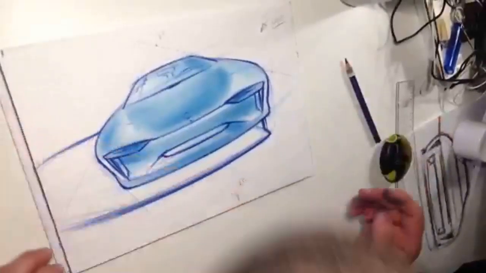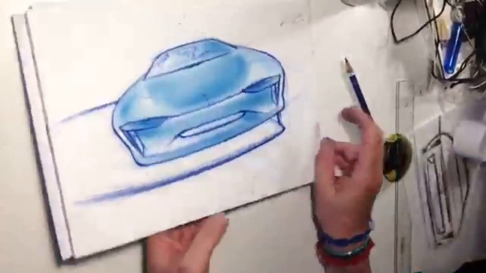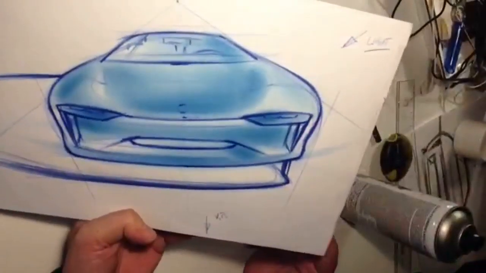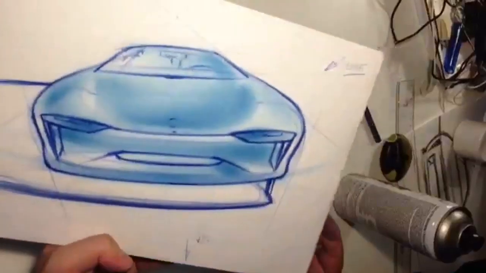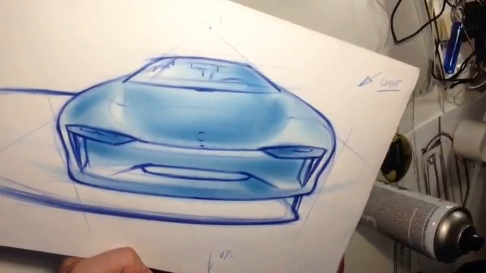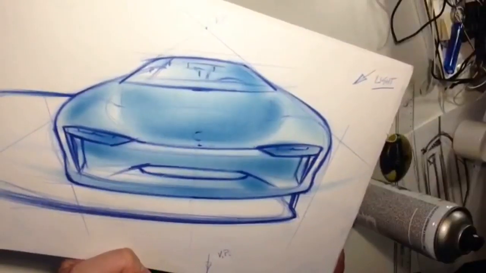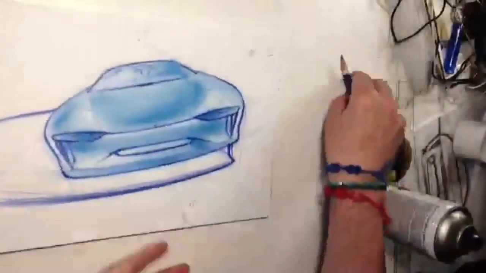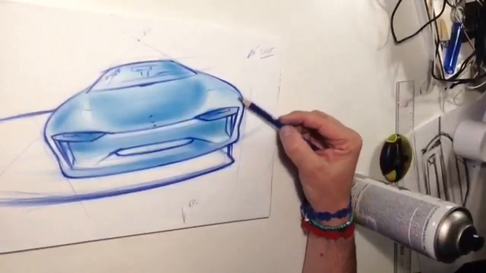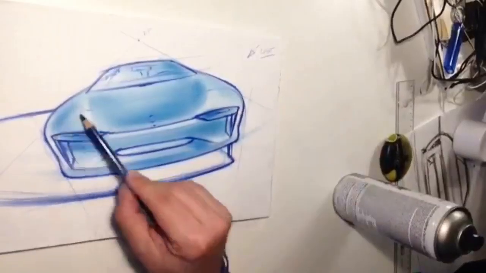Okay, so let's prefix again. Now you can see that we're starting to see a lot more of the 3D, eh? And one thing we have to do is this corner here. It's spherical, so I need to put a little bit more here, just like I'm doing it here.